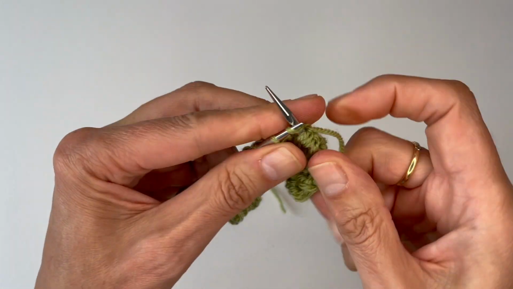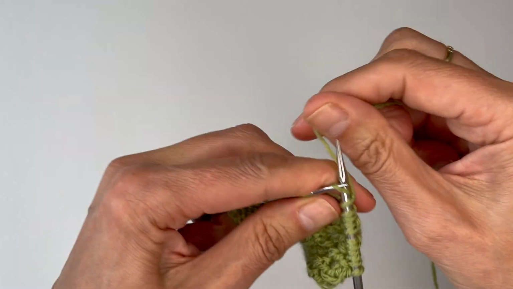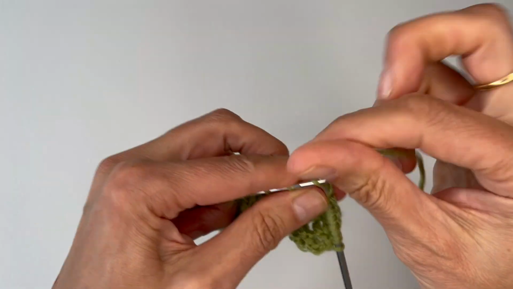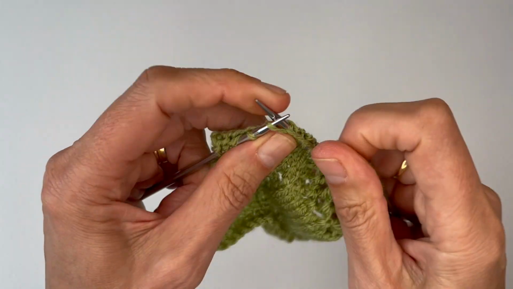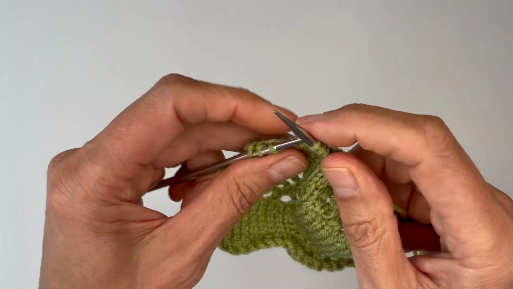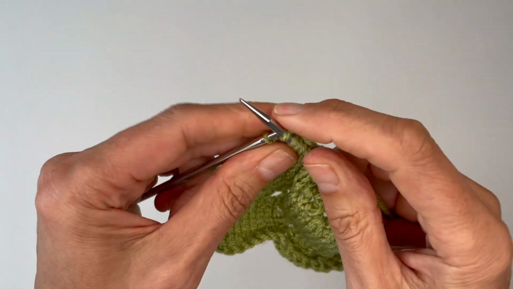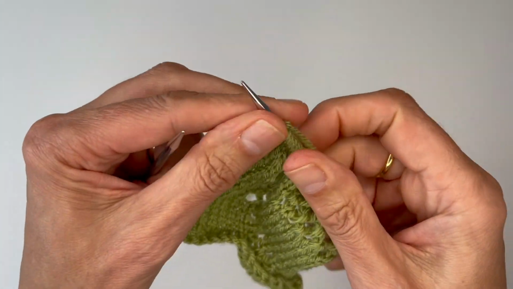Knit the next 8 stitches. And the last 2.